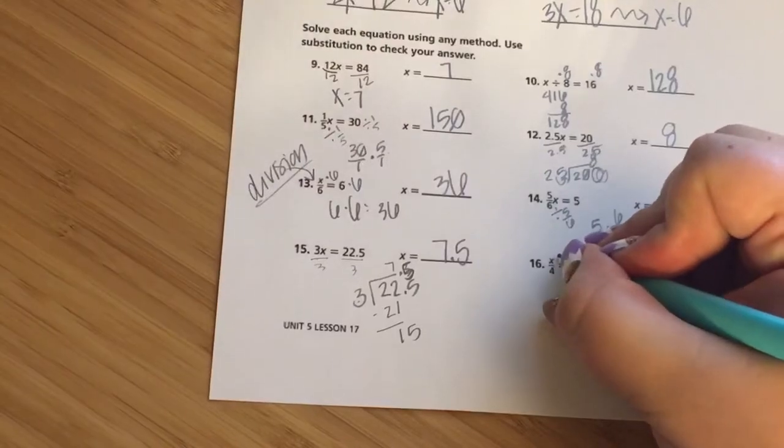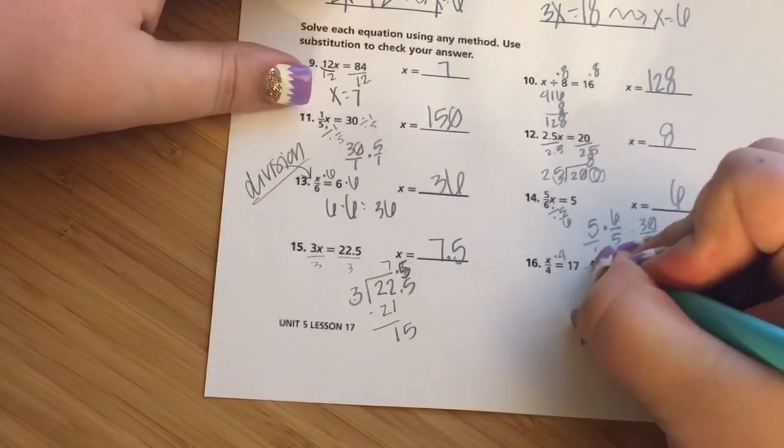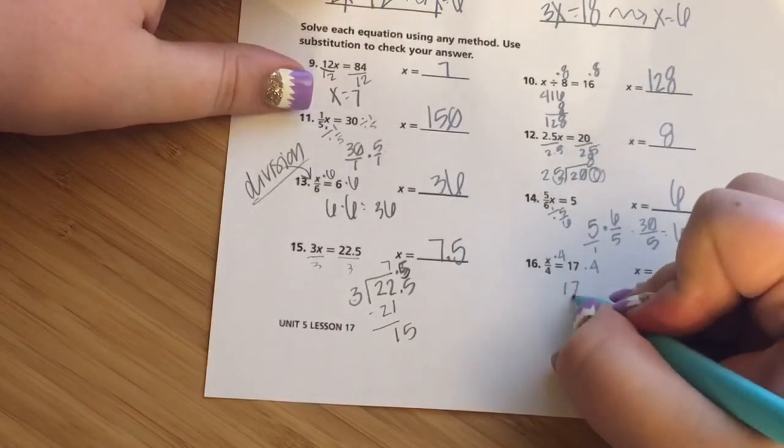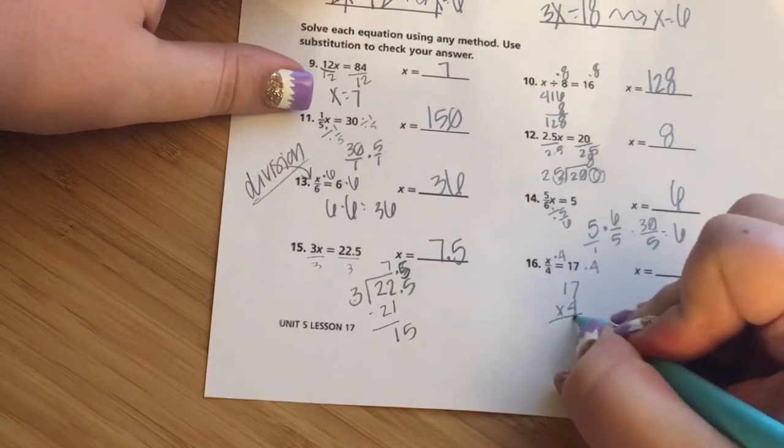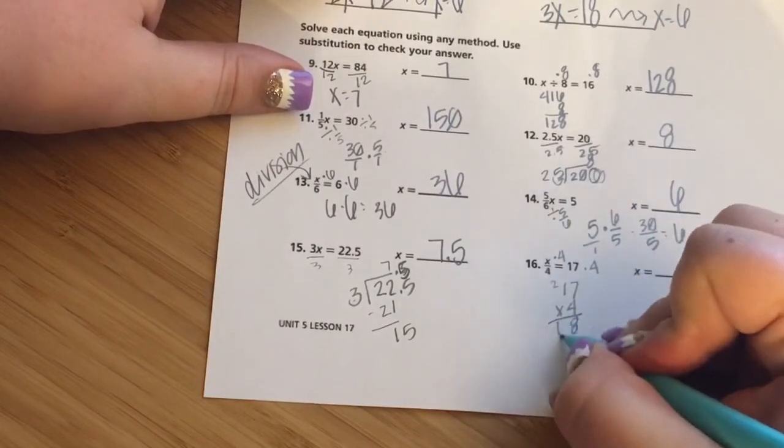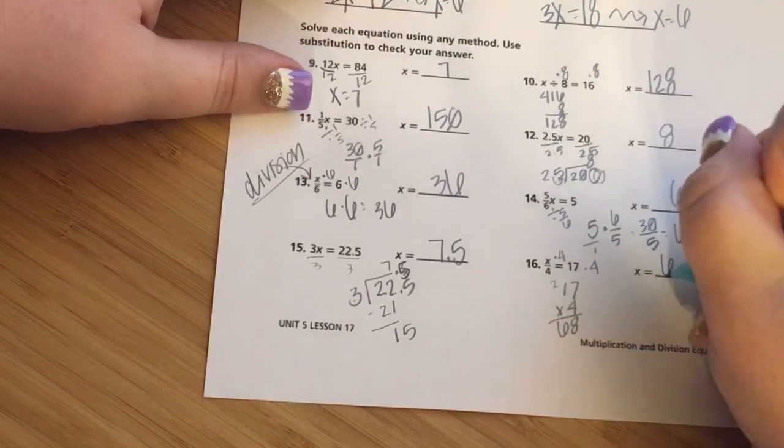And number 16, I'm going to multiply by 4. 17 times 4, 28, carry the 2, 68. 68 divided by 4 equals 17.